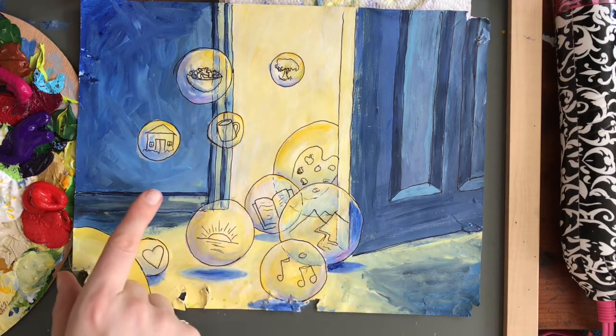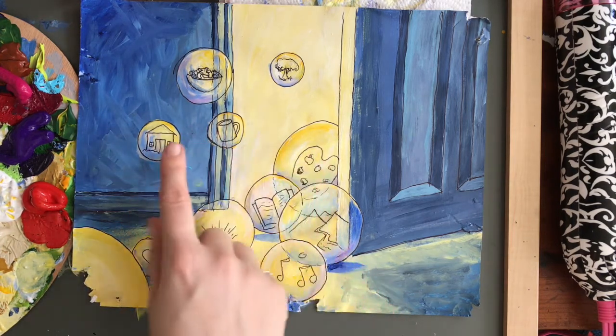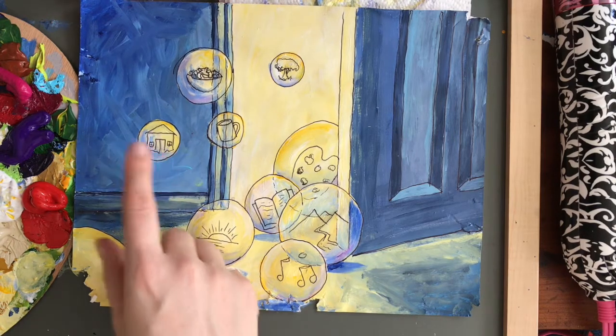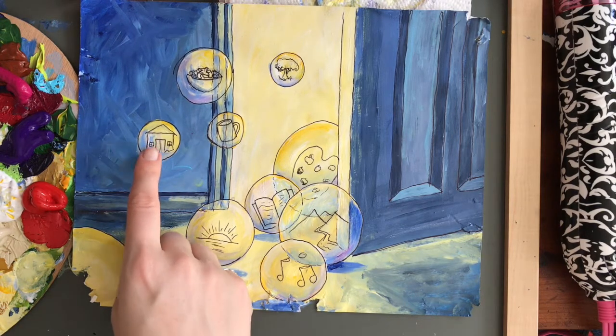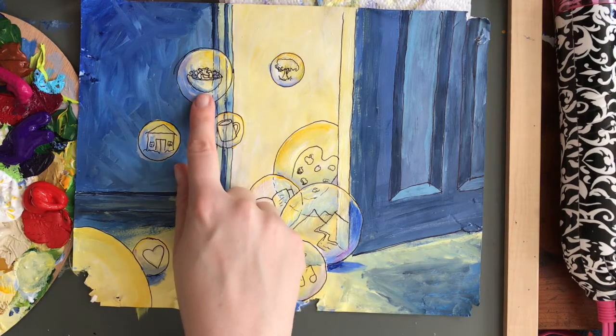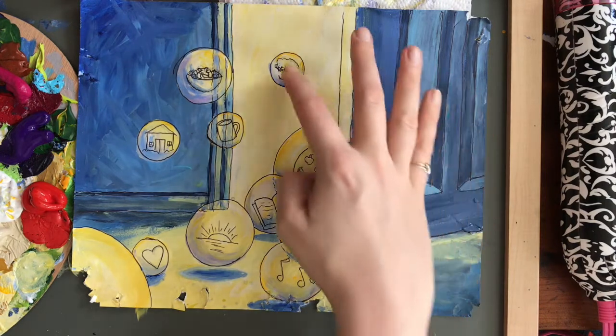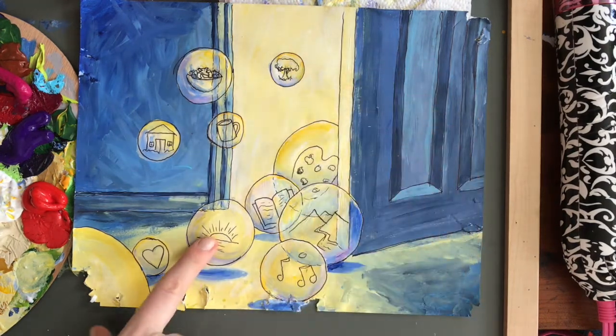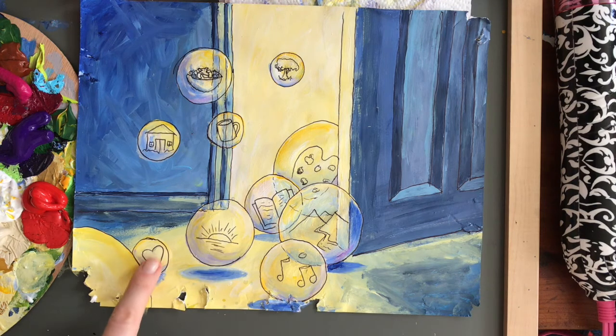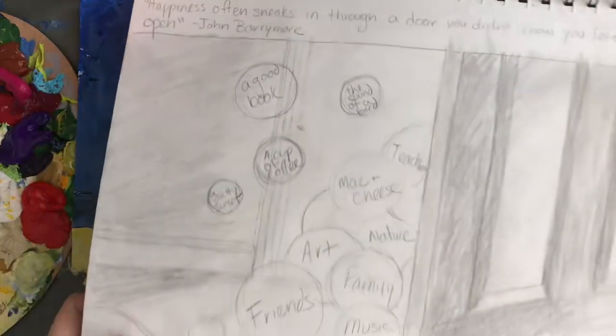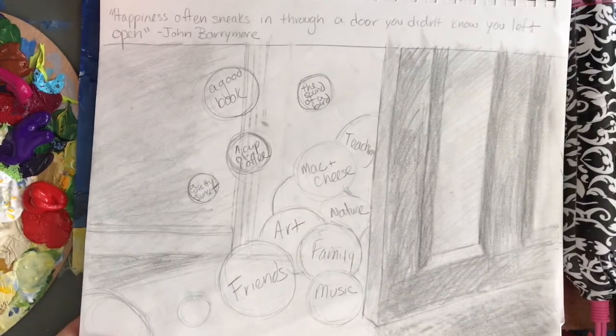My different objects that I included: a very old-fashioned schoolhouse to show how teaching brings me happiness. Something simple like my mac and cheese, or a cup of coffee, makes me very happy. Nature, being around nature, sunsets, reading, music. The heart represents family and friends and the people that I'm close to in my life. So again, just different ways you could represent your idea, your quote. So this was my original first draft.